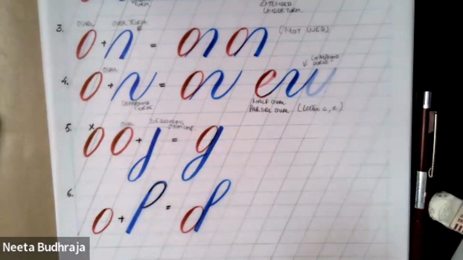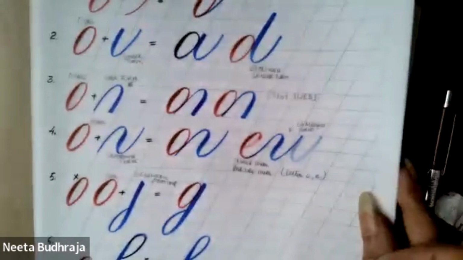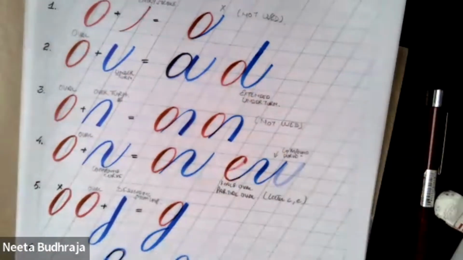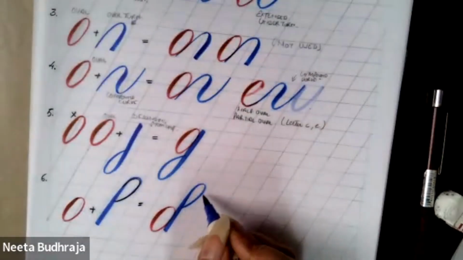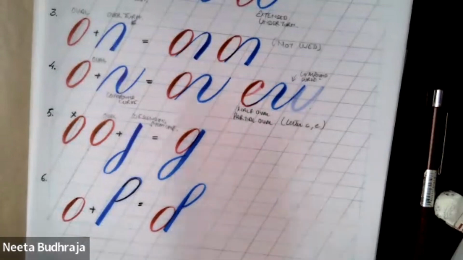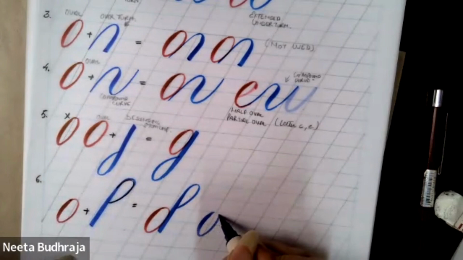Yes, letter D can be one of it if we are combining it with our underturn. That is when we are using it like this, it is our extended underturn. And when we are making a loop here, we can make it like this and combine it with our underturn simultaneously. So let's have a look at what all it will create.